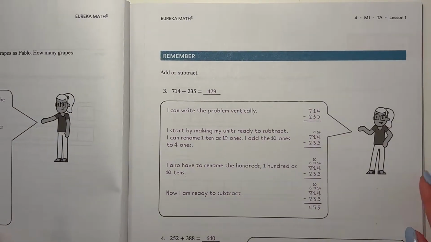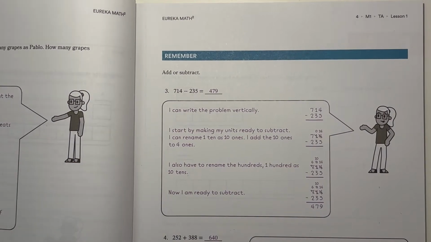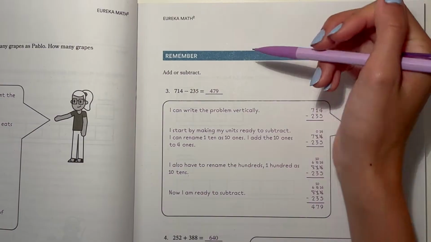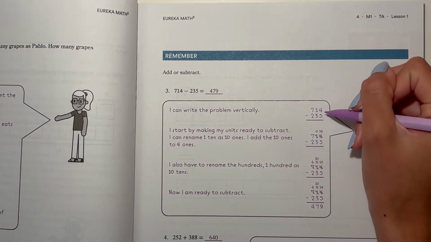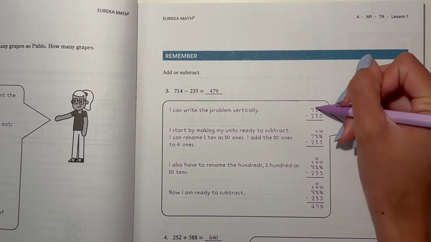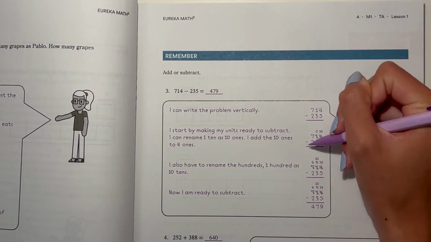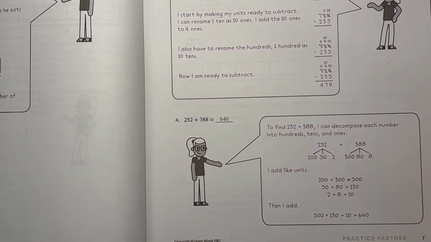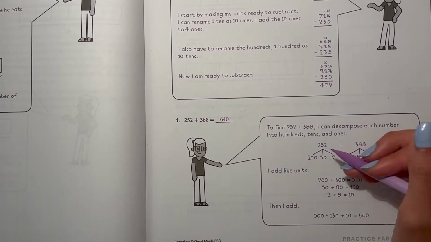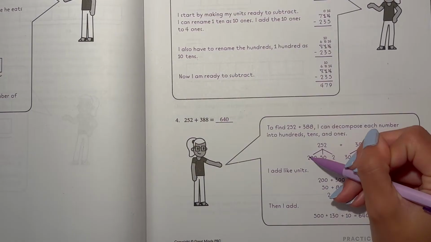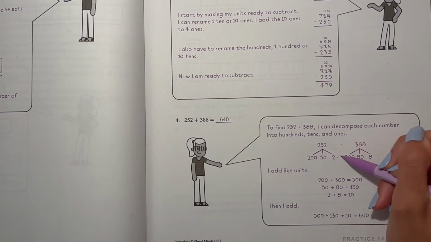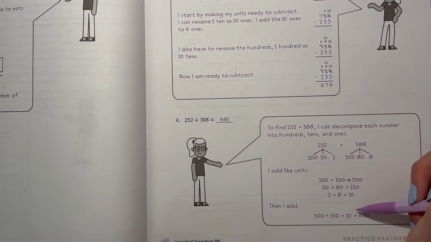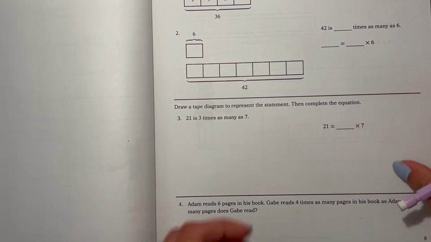And over here, add or subtract. Number 3, 714 minus 235. So they just did it vertically. Remember, you borrow a 10 and then you just subtract. And now 252 plus 388. What they did, they took out the hundreds, tens, and ones, and they added all those units separately to add it all at the end. All right, so let's get started.